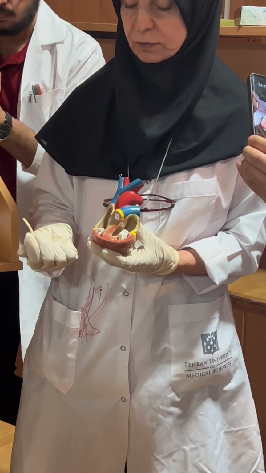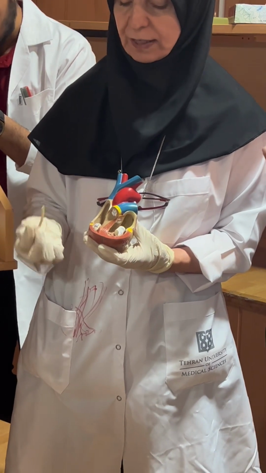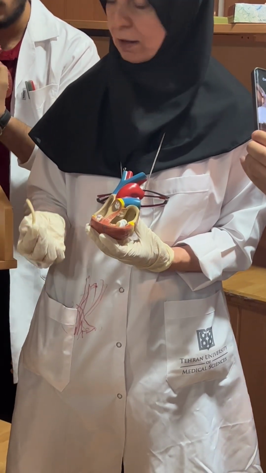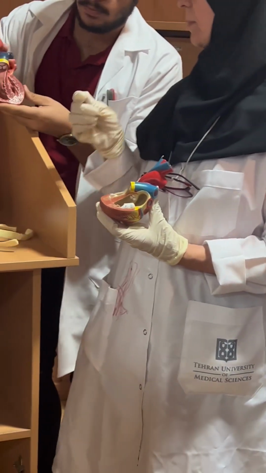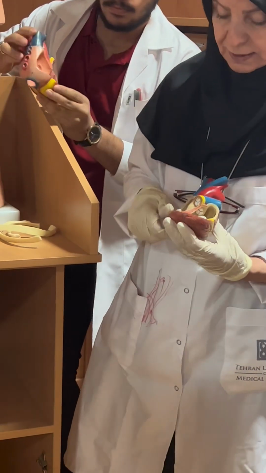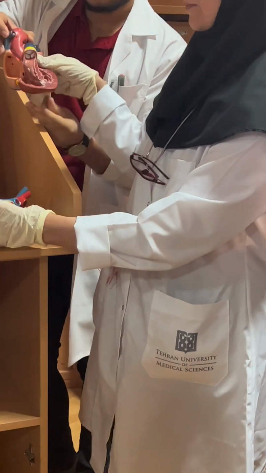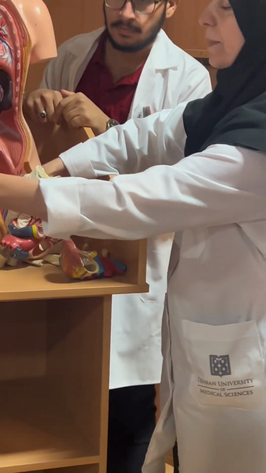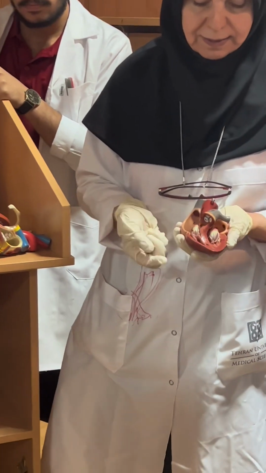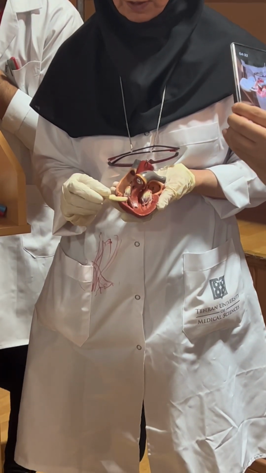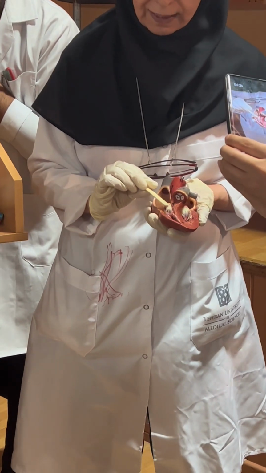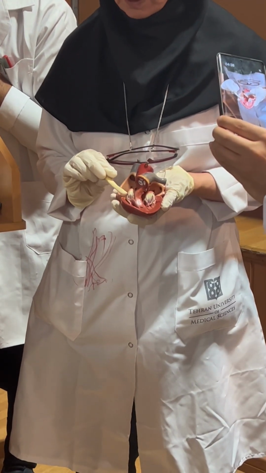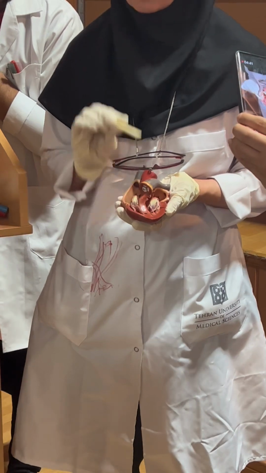Inside of each of the ventricles, we have three kinds of muscle. One of them we call the papillary muscle. In some of them, the papillary muscle is better. Give me this or this one. This shows you the papillary muscle, and the chordae tendineae connect the cusp of the tricuspid valve to the papillary muscle apex.